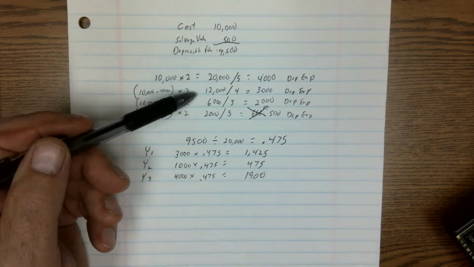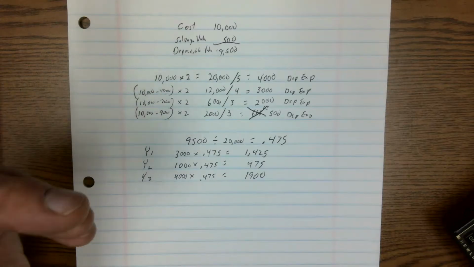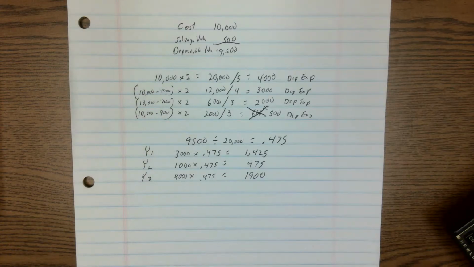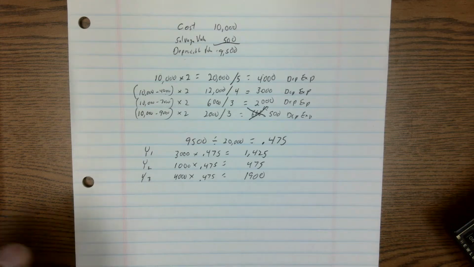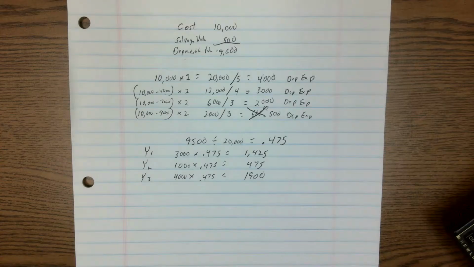So it's 200%. For most things, it's 200% declining balance. If it's 15-year or longer life, then you use 150% declining balance, switching to straight line when it becomes more advantageous. So anyway, that's what we want to know about depreciation.